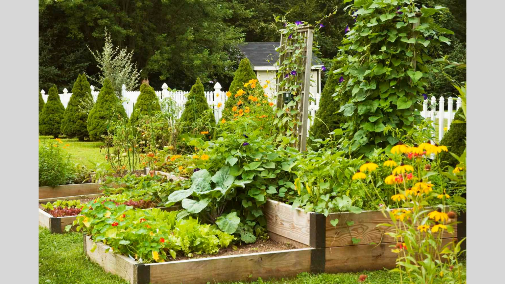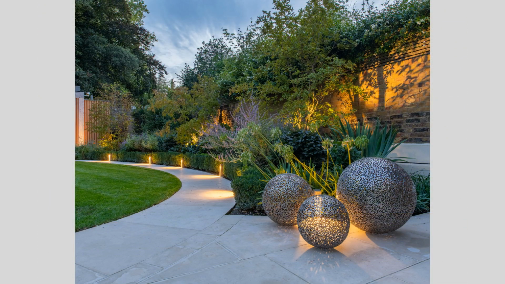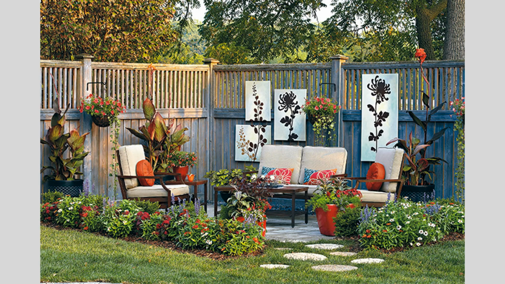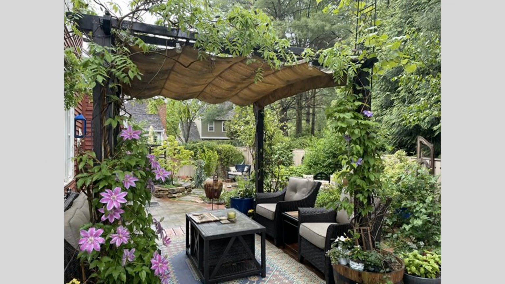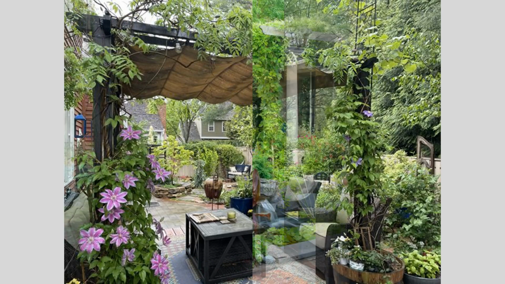24. Microclimates, identify microclimates, observe areas that may be warmer, cooler, wetter, or drier than the general climate. Use these insights to select plants suited for those conditions. Windbreaks, use trees or shrubs to protect plants from harsh winds.